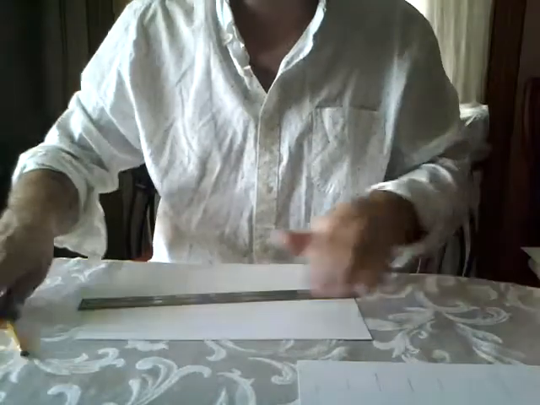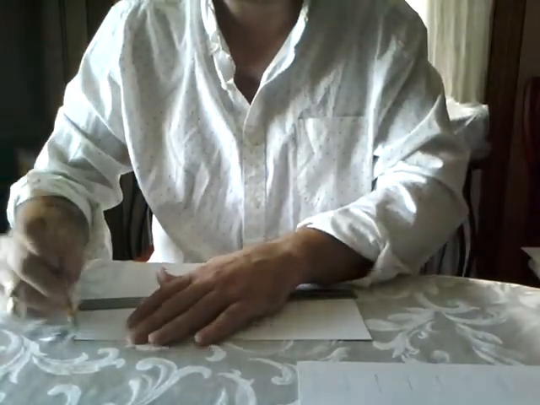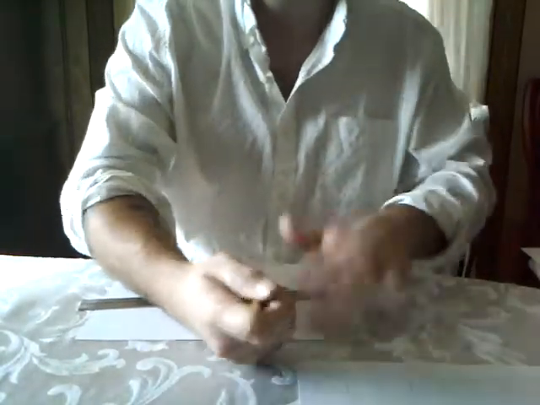Okay, let me show you what this looks like here. Just going to clean it up a little bit, get rid of any smudges. So far, this is what we have.